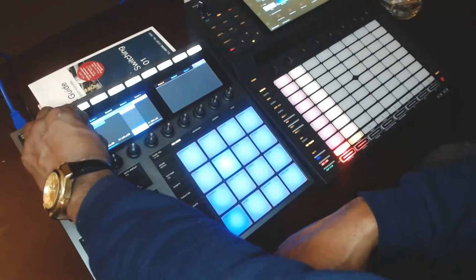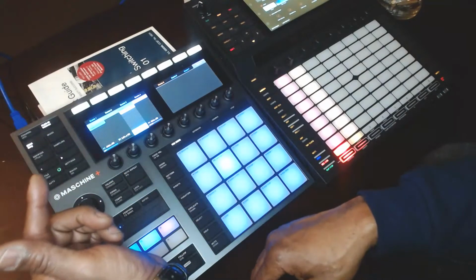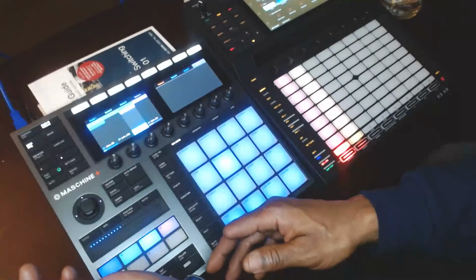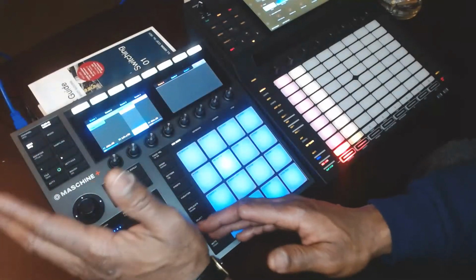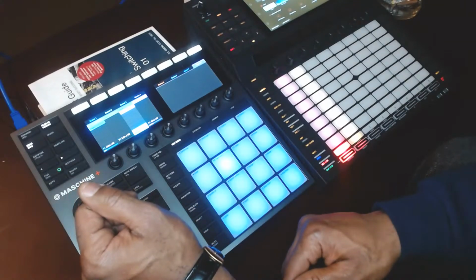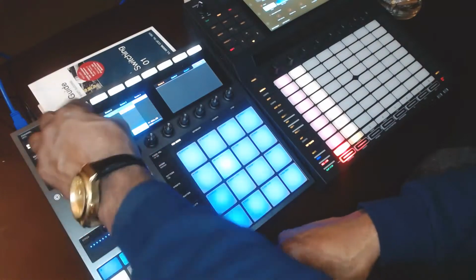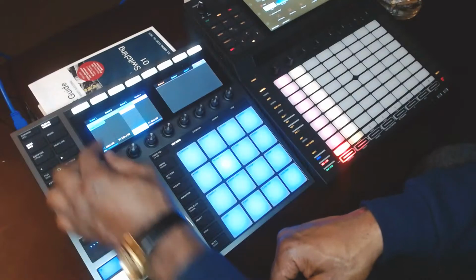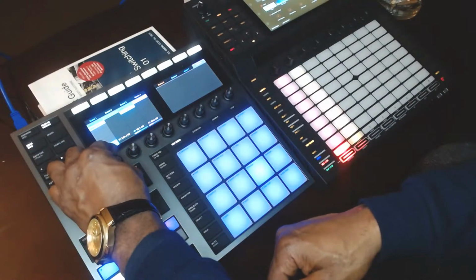These patterns or these cells are like Microsoft Excel. You can create a duplicate of the exact same pattern and add just a small variation to it to change your beat up just a little bit. But then you can have a completely different pattern. And this will allow you to toggle through.